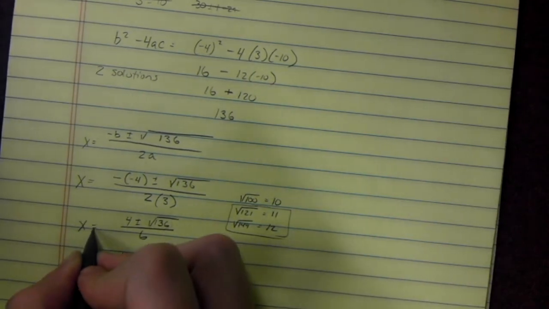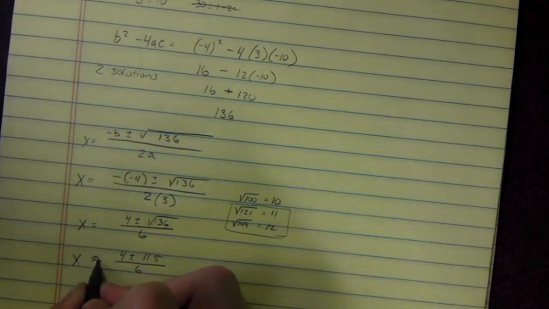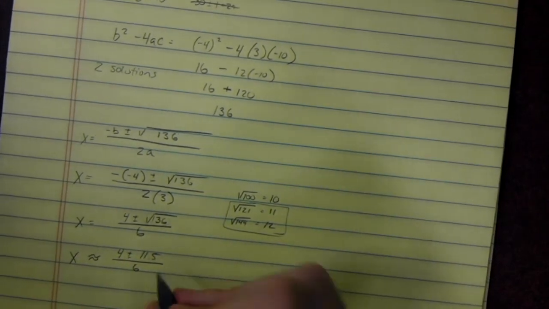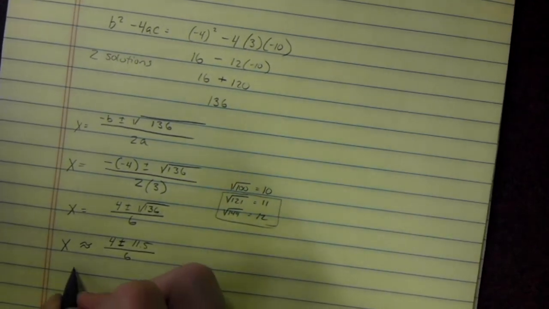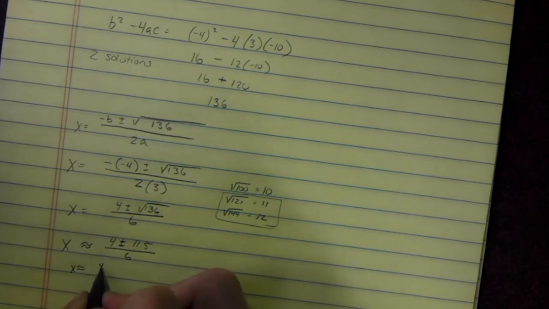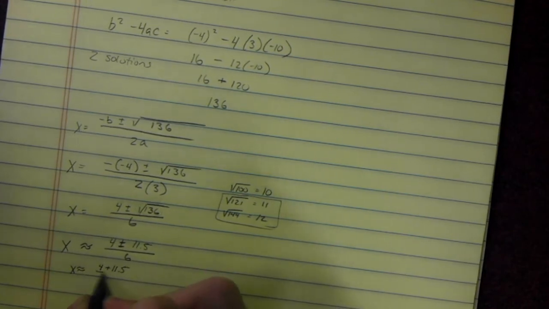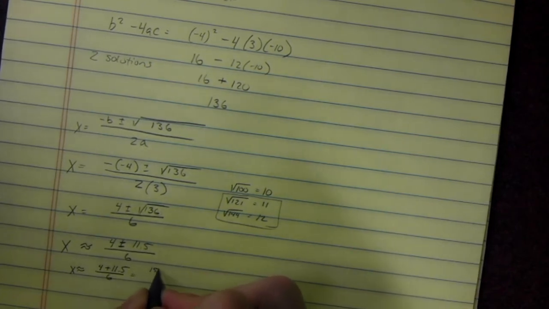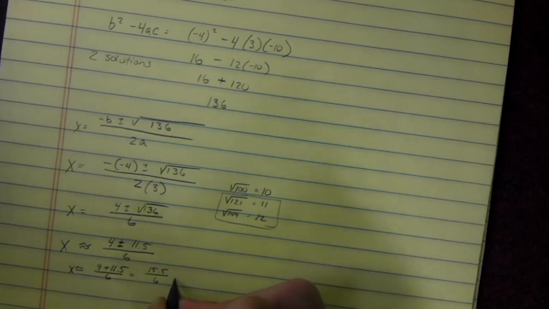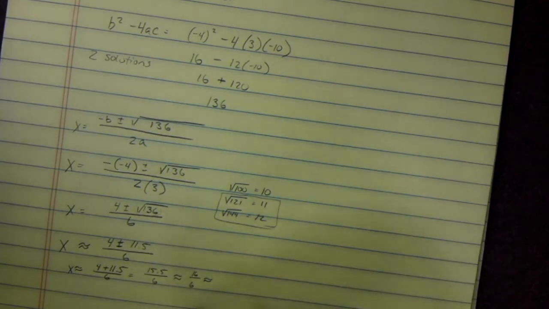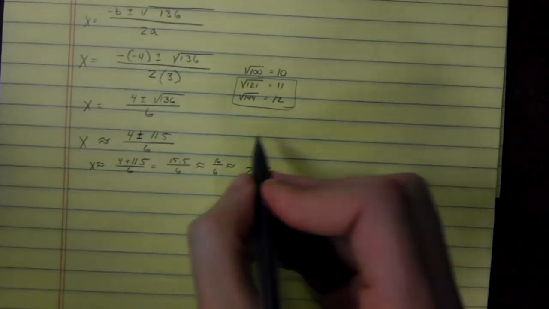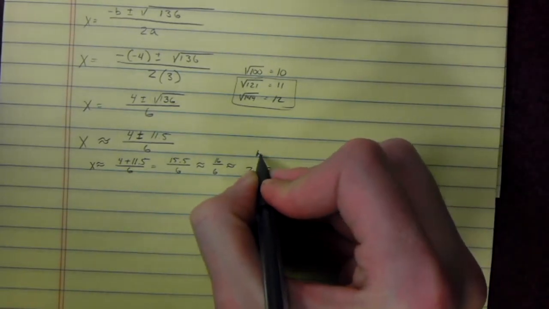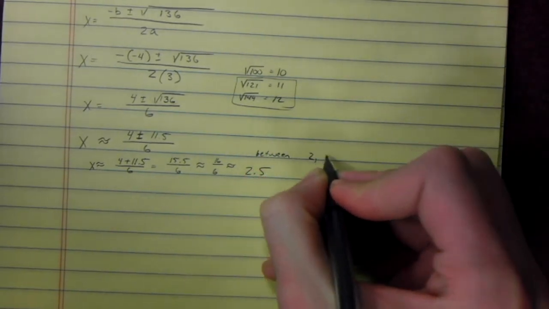So from here on out, I'm not going to write equal to anymore. I'm going to write approximately equals, because I'm just trying to approximate so I can figure out where to graph these things. So I have two solutions here. We'd have 4 plus 11.5 over 6, which would be 15.5 over 6, which is pretty close to 16 over 6, which is again pretty close to about 2.5. So one of my x-intercepts is somewhere between 2 and 3.